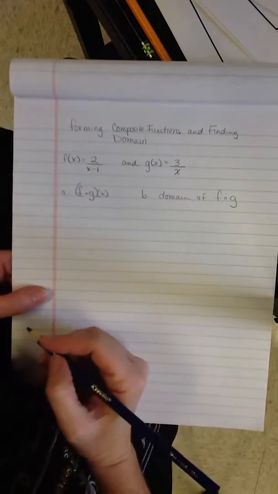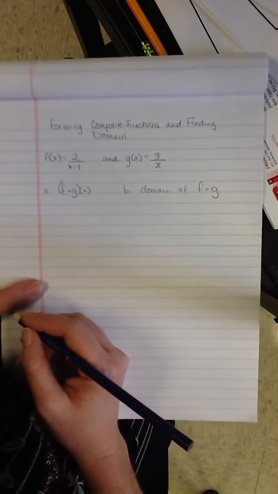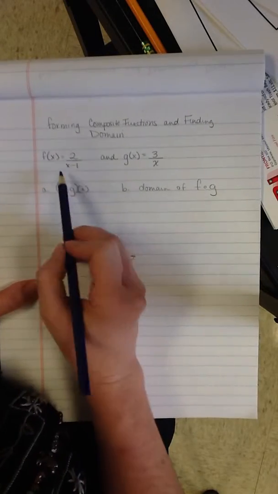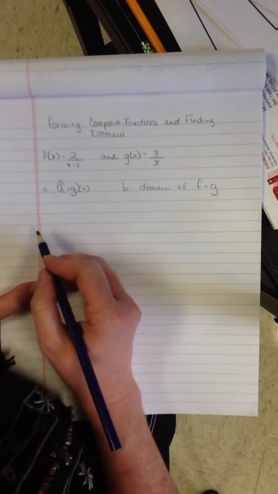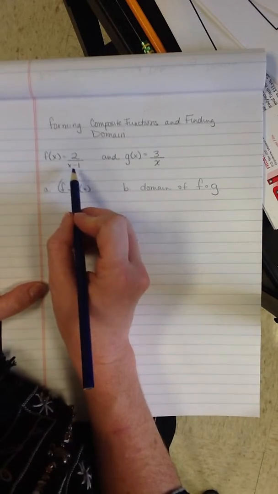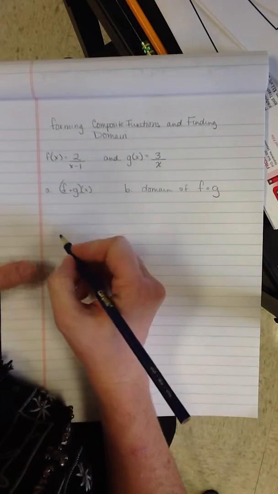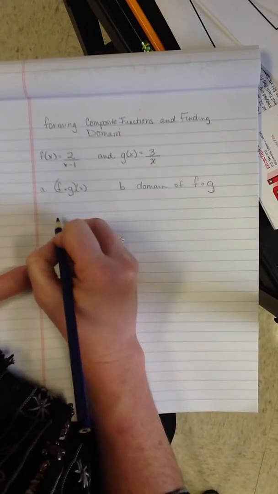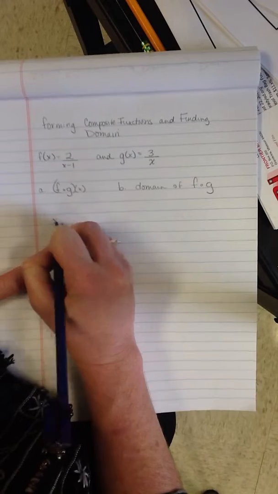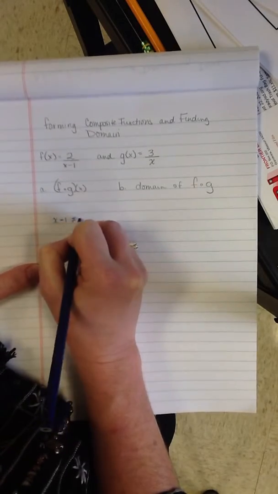Okay, so we're going to form a composite function, and then we're going to find that composite function's domain. So you've been given two functions, f of x and g of x, both of which happen to have domain restrictions because they both are rational and have an x in the denominator. So the first thing I'm going to do is find the domain restriction for f of x.